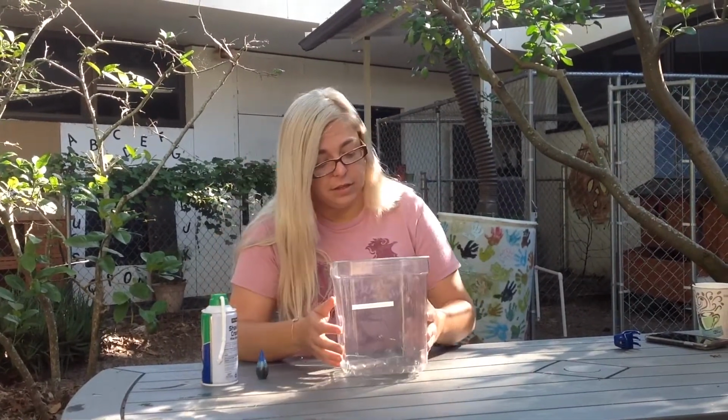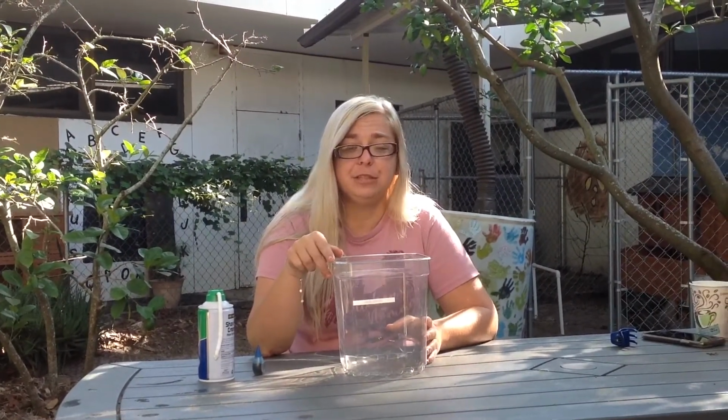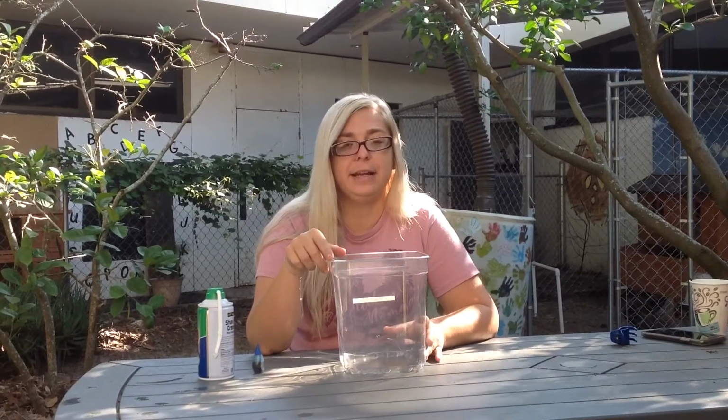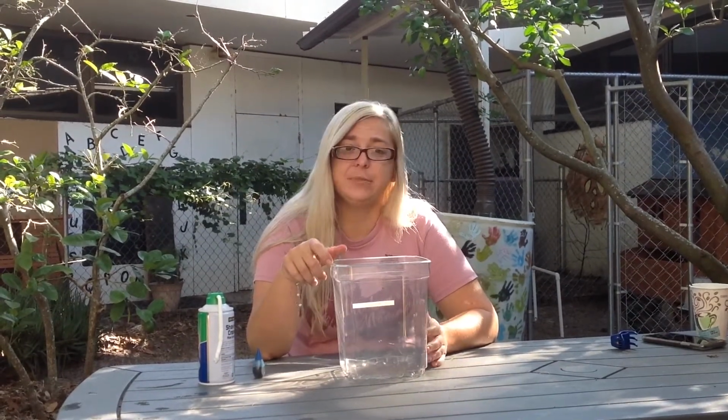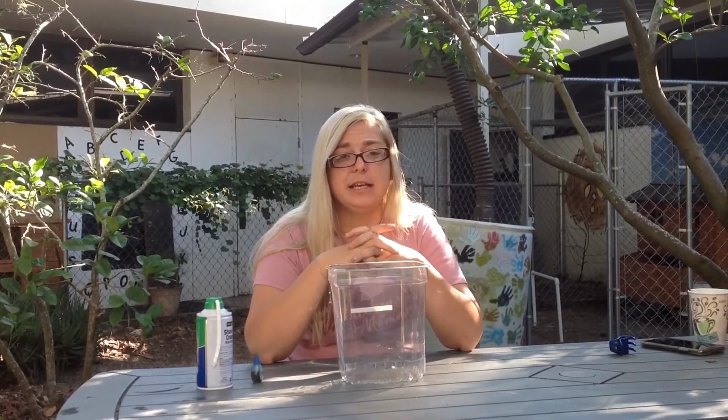So, the rain cycle has 3 steps. The first step is evaporation. Can you say evaporation? Evaporation, good. Evaporation is when the sun heats up the water from the ponds and the lakes and the oceans, and it creates water vapor. And that water vapor floats up into the sky, and it makes a big cloud, right?